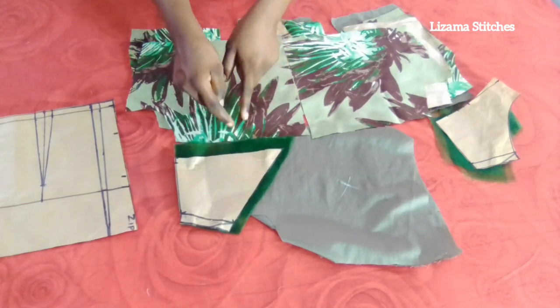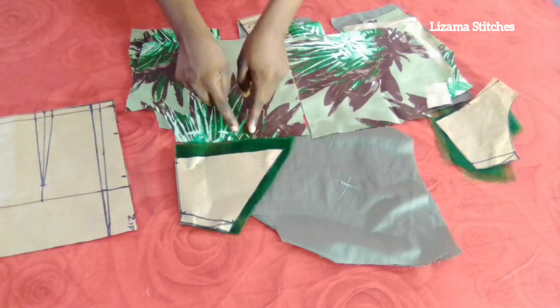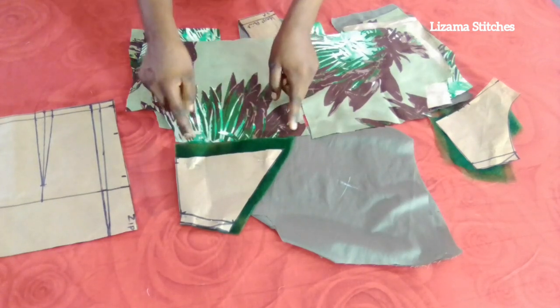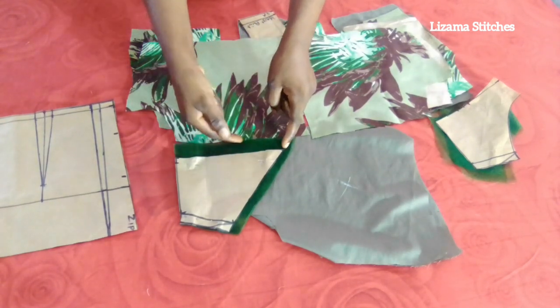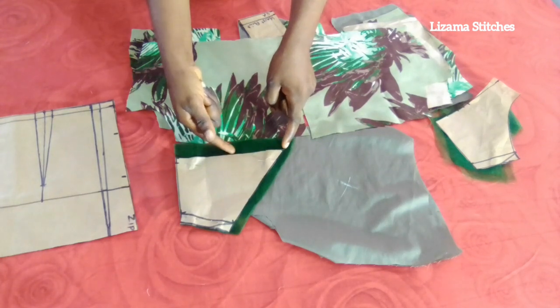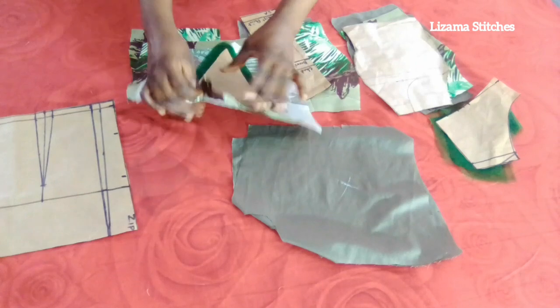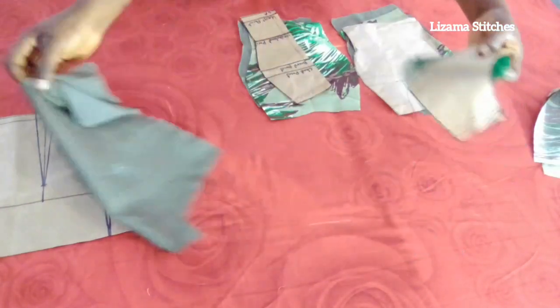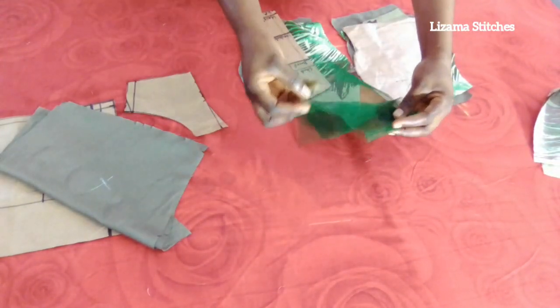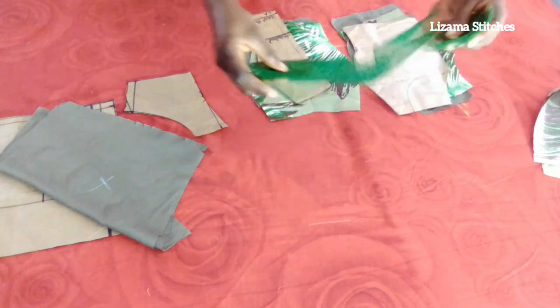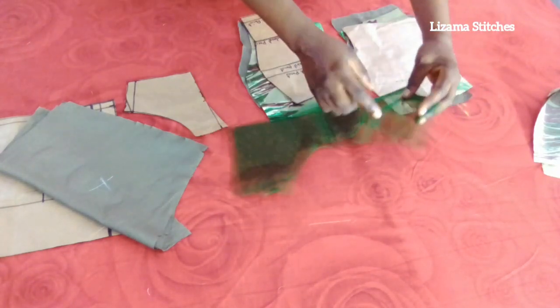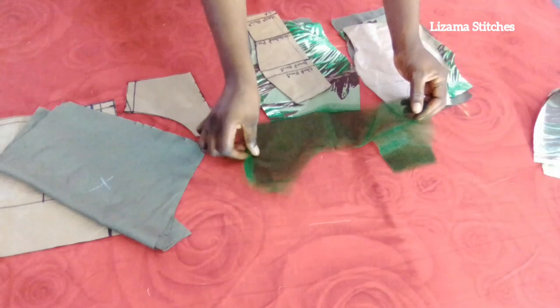This is 1 inch seam allowance. I'm going to use it to join this to this. Now, I need 1/2 inch here and 1/2 inch here. So that's why I left 1 inch seam allowance here. So now this is the front yoke. I also have double net. I'm going to double my net.